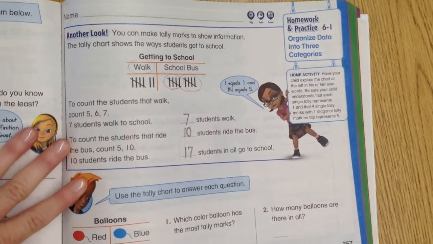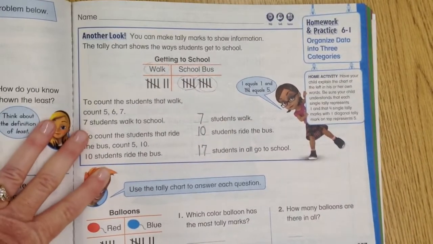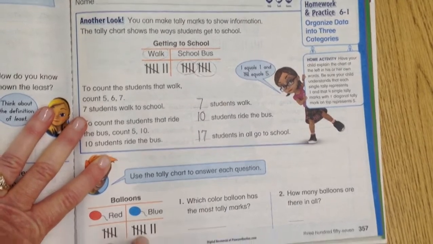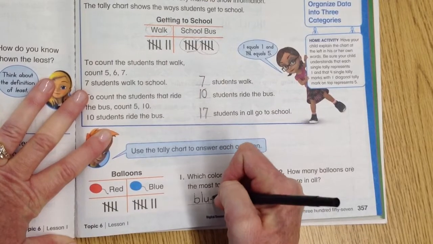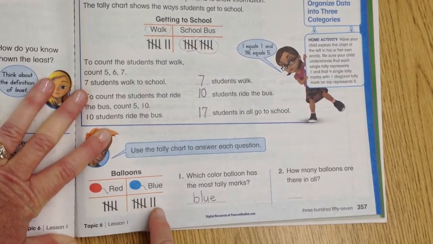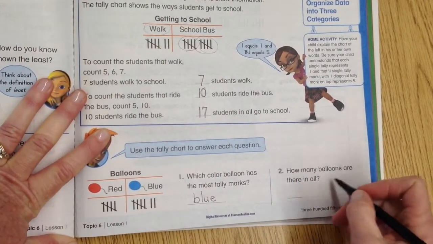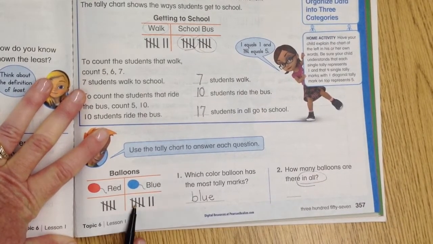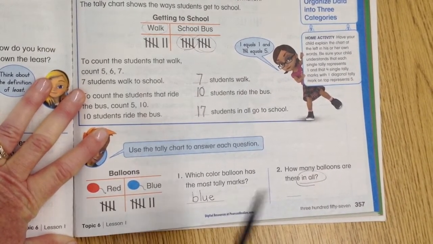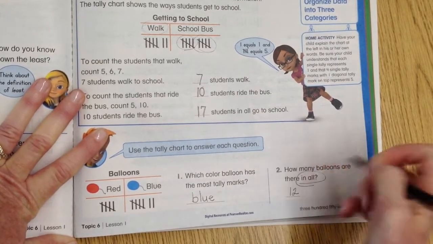All right, number 1, which color balloon has the most tally marks? Well, they both have a group of 5, but the blue has extras. So blue actually has 5, 6, 7. How many balloons are there in all? Well, here's 5, 10, 11, 12. So we can just count all those tally marks together.